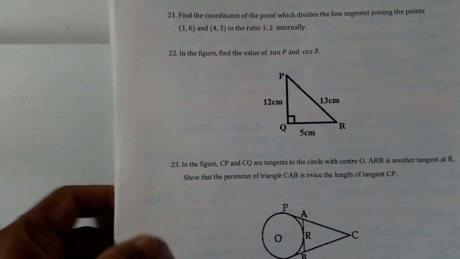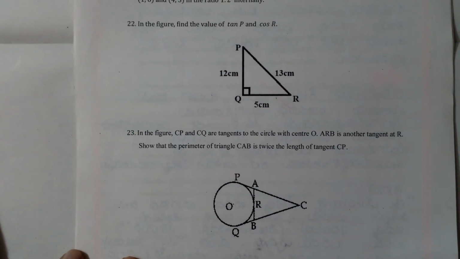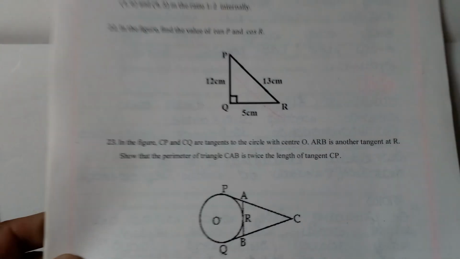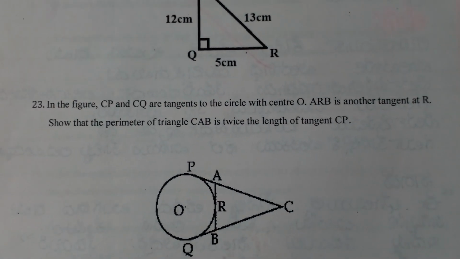Here the question, write the word geometry. After learning trigonometry, you should move to geometry. Here the problem is given like this. Take a close look at that one.